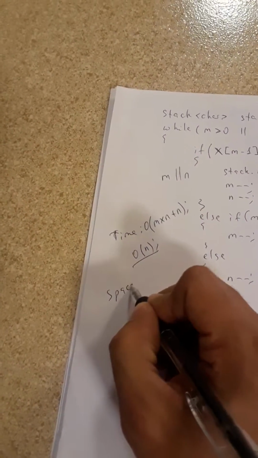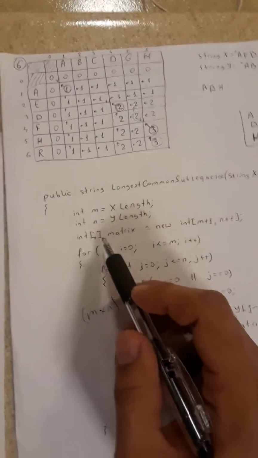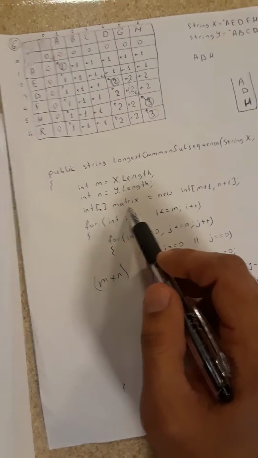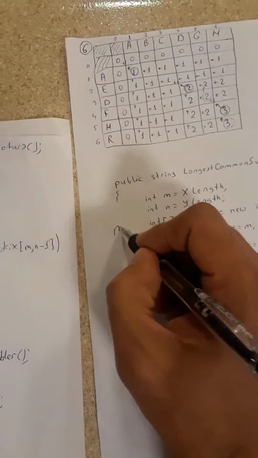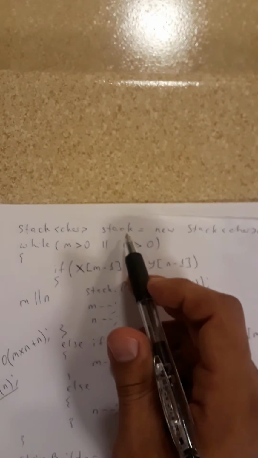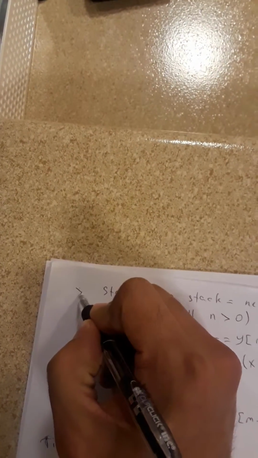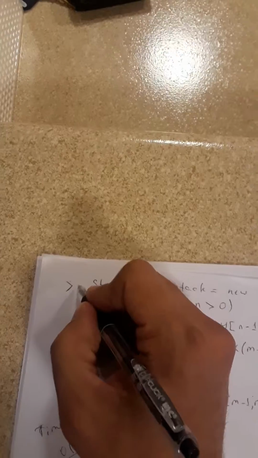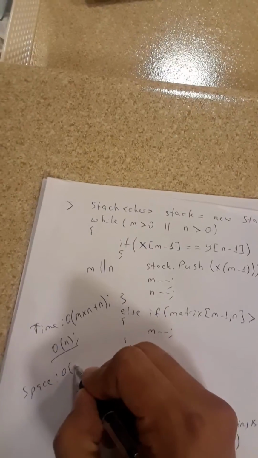And space, so as data structures, here I'm just defining integers, one two-dimensional matrix and one stack. The memory of the two-dimensional matrix is m multiplied by n, and the stack is even less than the number of characters in each given string, so the space will also be O of n.